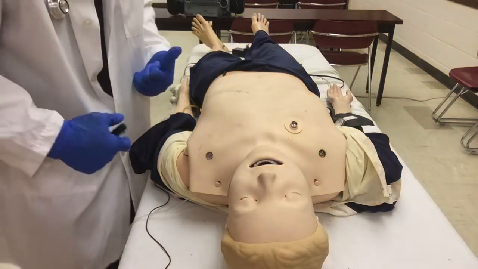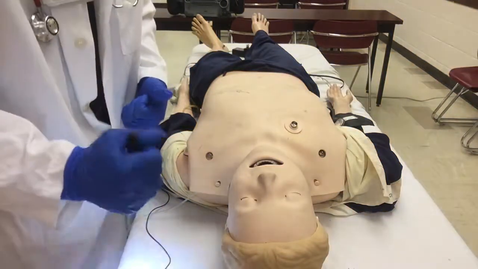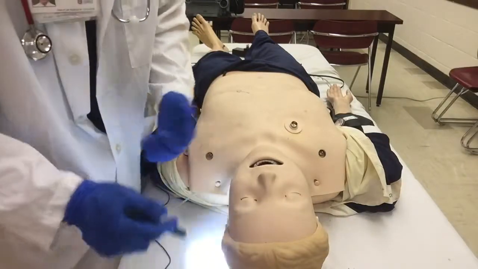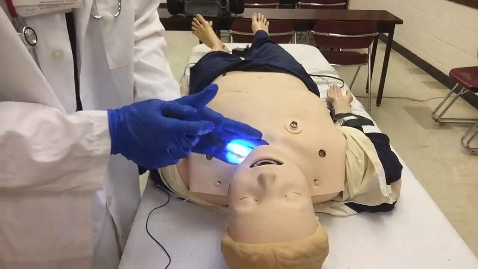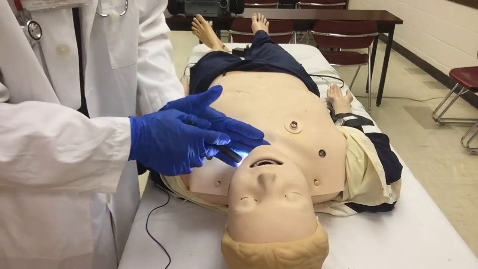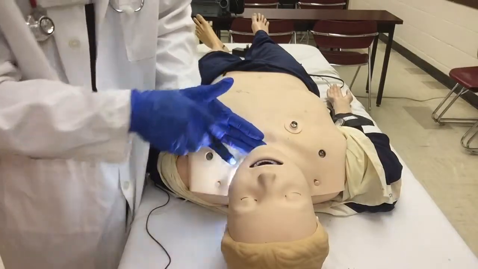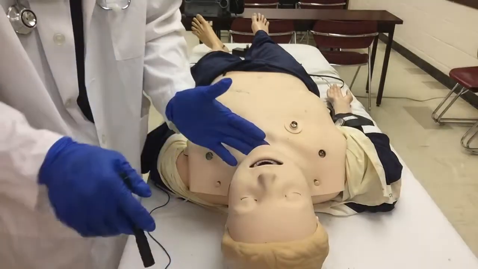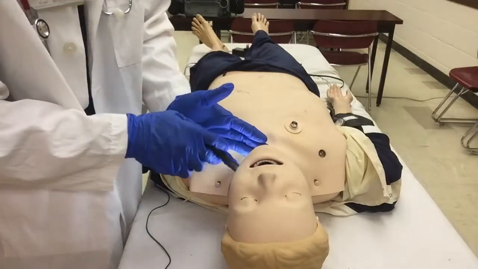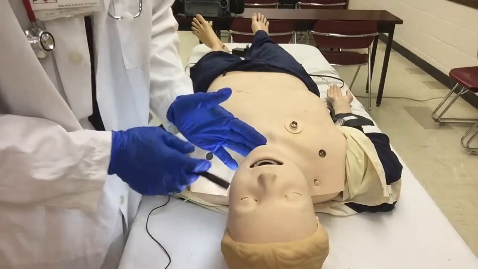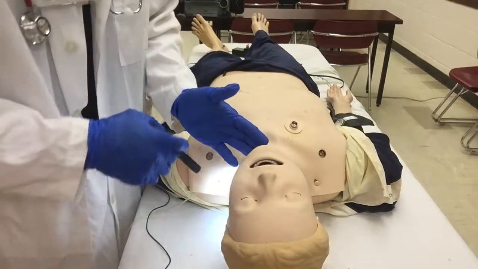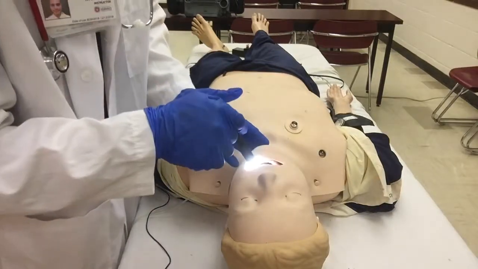When we're doing a respiratory exam, it consists of an upper airway, which is delineated from around here where the Adam's apple is. Above that glottic opening will be the upper airway, including the hypopharynx, the oropharynx, the nasopharynx, the nasal cavity, as well as the oral cavity.